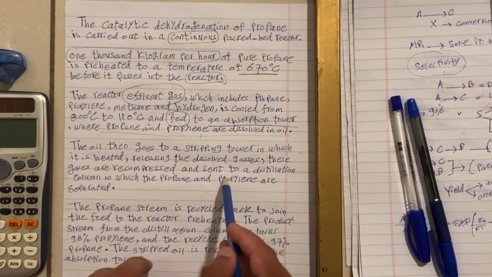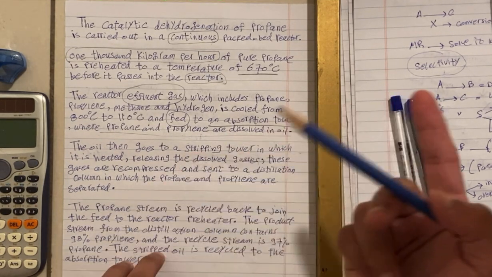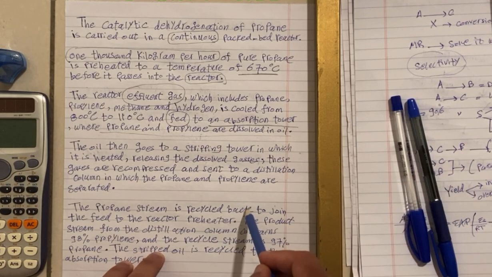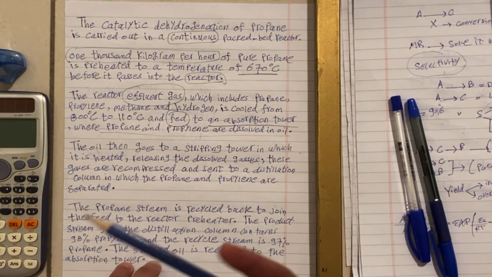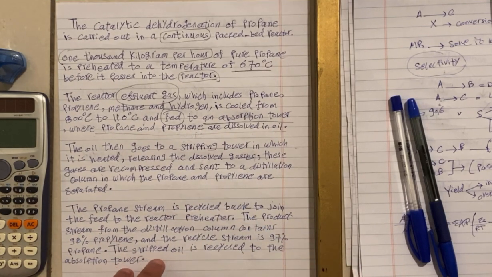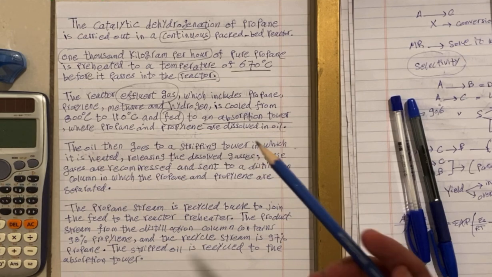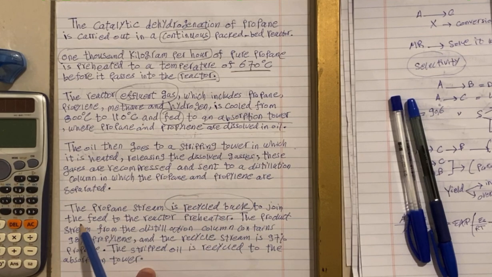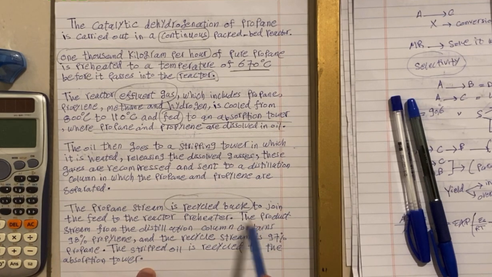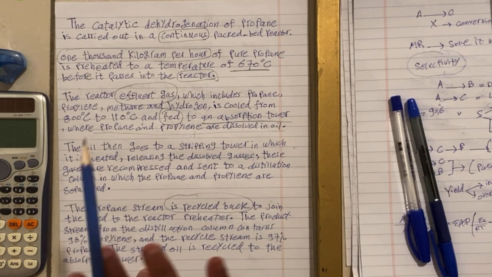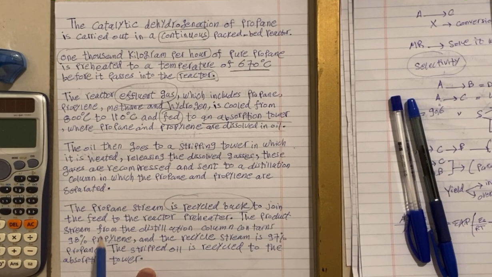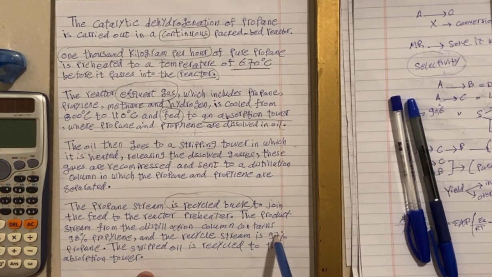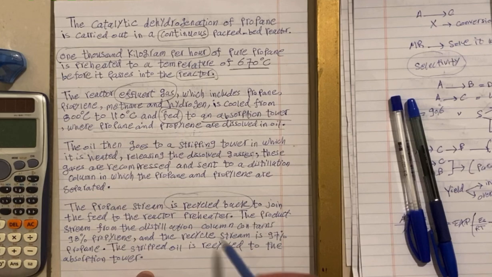This propane now, the one that you separated from propylene, will be recycled, will be again introduced to the process, because we want to consume all of the propane to maximize the production rate of propylene, and propylene is really wanted to us. Recycled to join the reactor preheater. This product stream from the distillation column will contain 98% propylene. So one stream of distillation will contain 98% propylene, high purity, and the other stream will contain 97% of propane. You see the 97% of propane, it's the one that will go back again to the process.